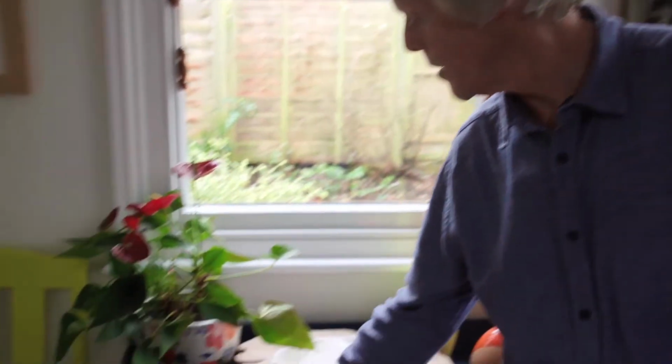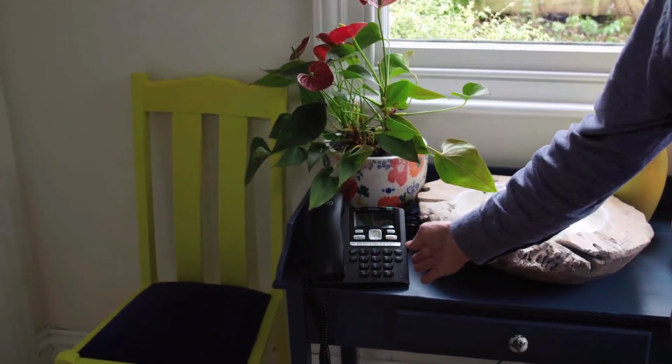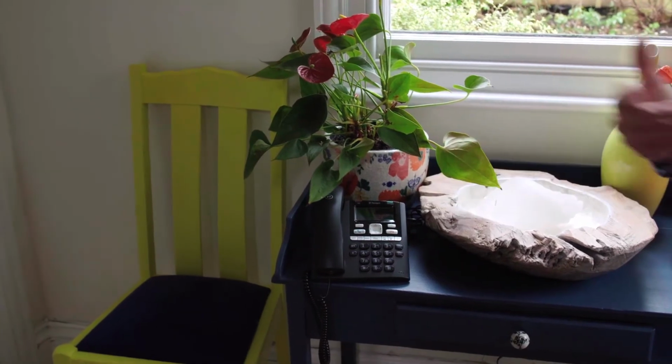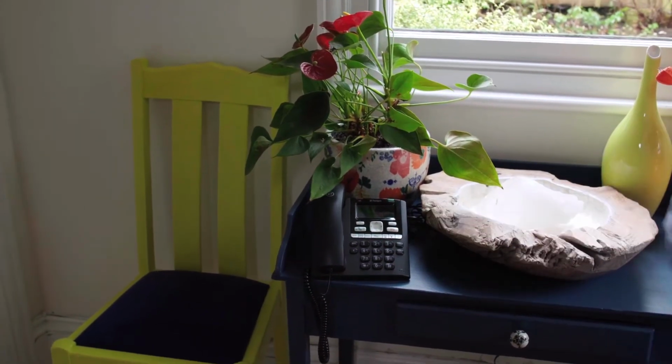Our television is connected to an aerial on the roof, and so it's not a smart TV. But if you've got a smart TV and you want Netflix and so on, that's possible without Wi-Fi as well, where you would hardwire it from the router. And the other thing that we've got here is a phone, which is an old-fashioned corded phone, so that gives off no high frequency radiation at all.